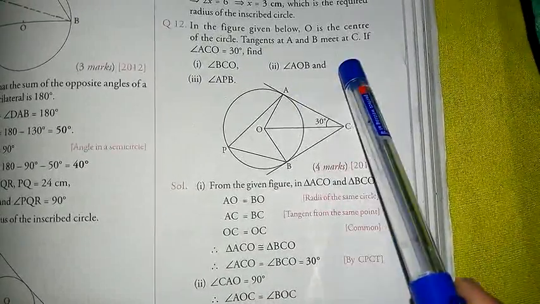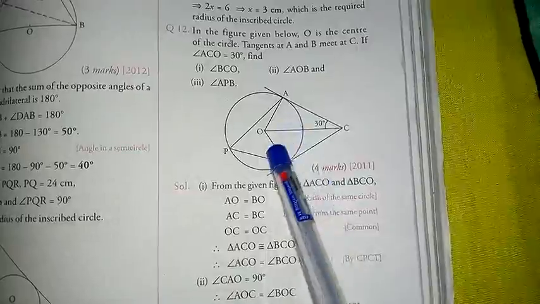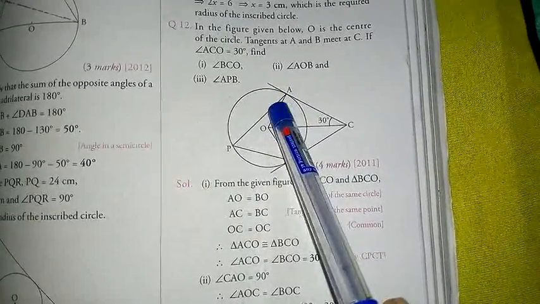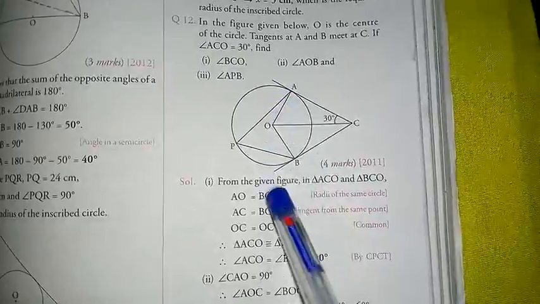Now angle AOB means the whole part at O, the upper part and lower part, you have to add and find AOB. And third one, APB.